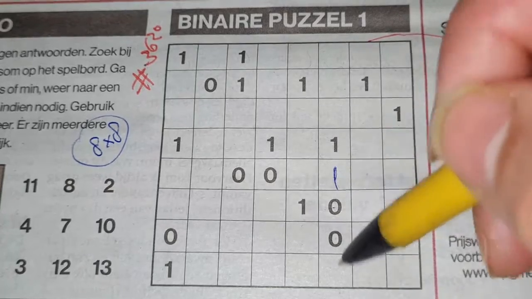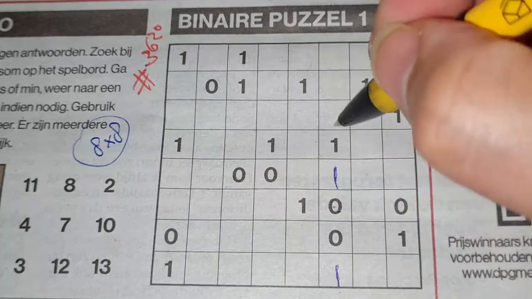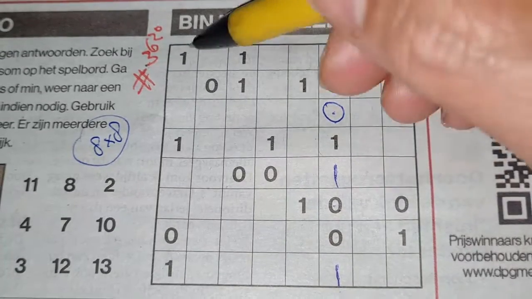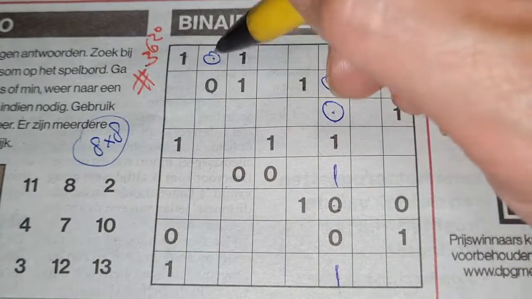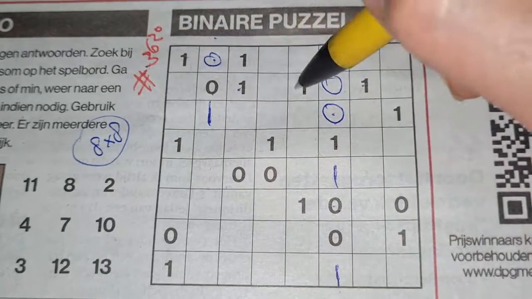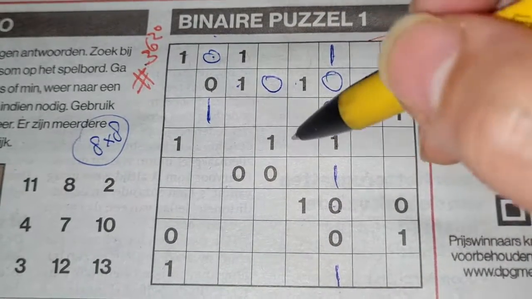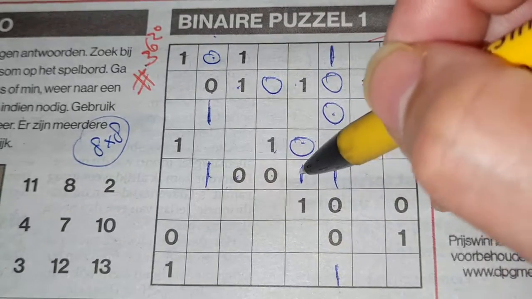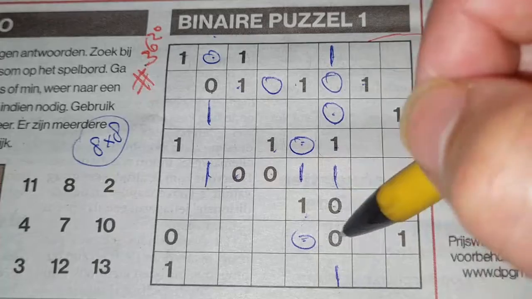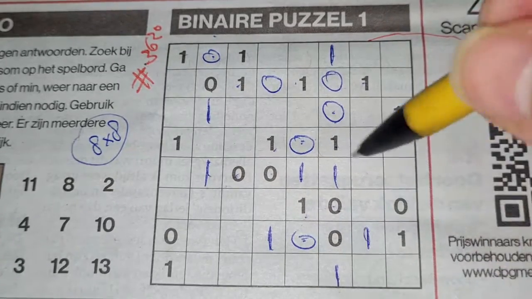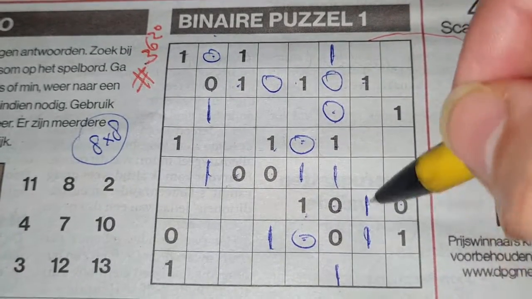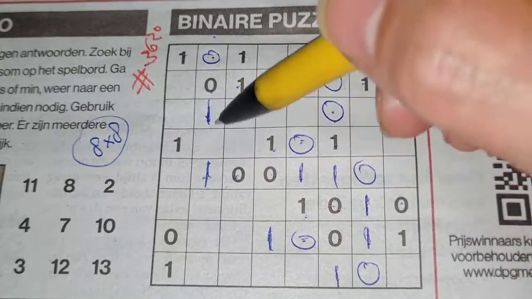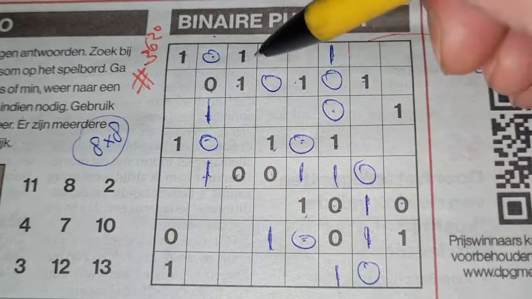Double O, here 1, there 1. Double 1, here no, there no. Between 2 ones comes an O. Double O, here 1, there 1. Between 2 ones comes an O. Double O, here 1, there 1. Between 2 ones comes an O. Double 1, here no, there no. Between 2 O's comes a 1. Between 2 ones comes an O.